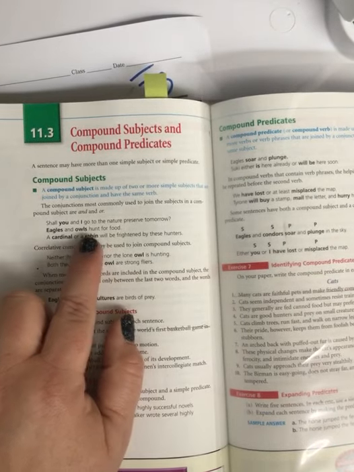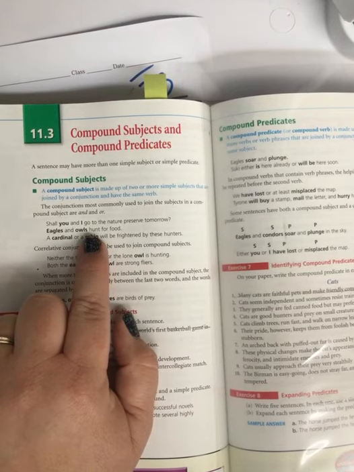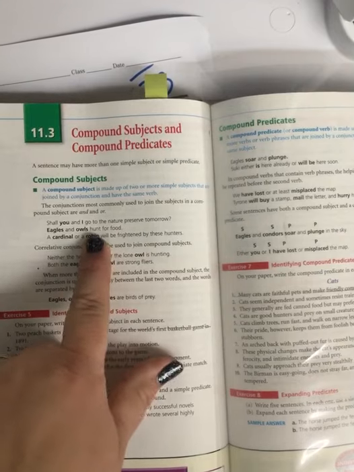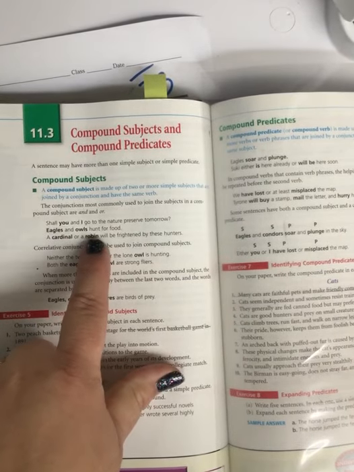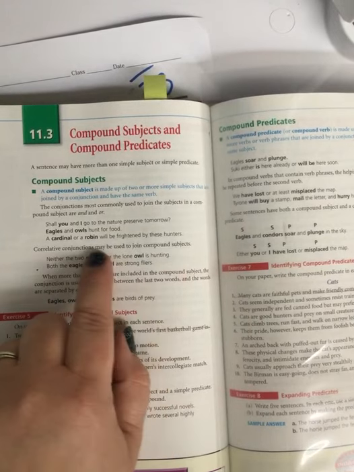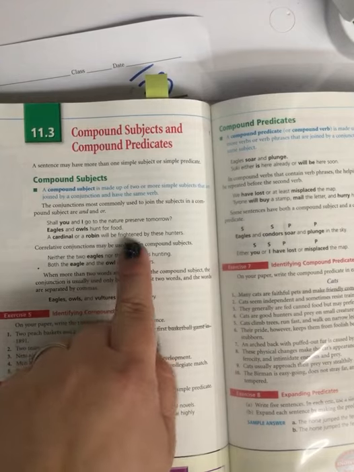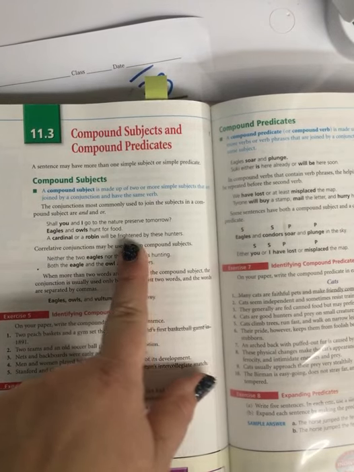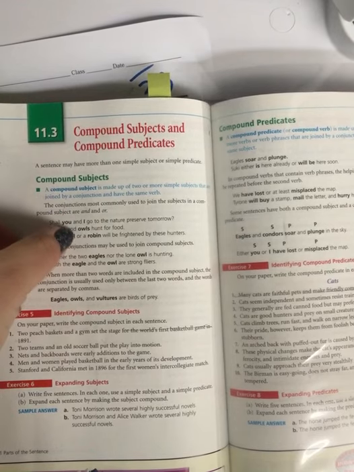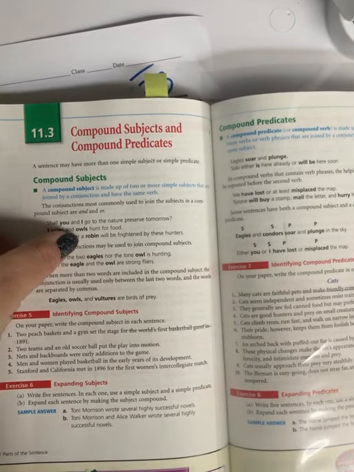Eagles and owls hunt for food. Verb is hunt. And who hunts? Eagles and owls. They're doing the same verb. A cardinal or a robin will be frightened by these hunters. What's the verb? Will be frightened. Will be frightened. And who will be frightened? Cardinal and robin. These words in between the subjects are called what? Conjunctions.